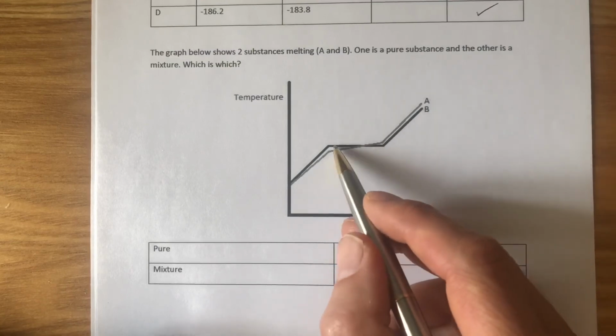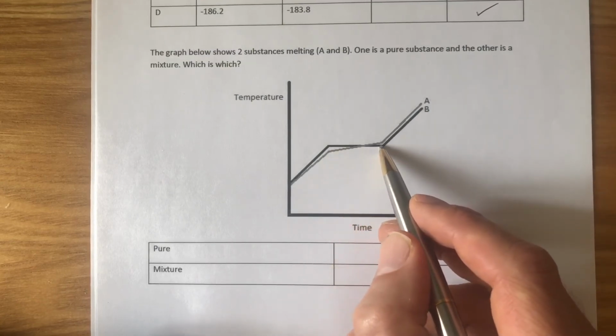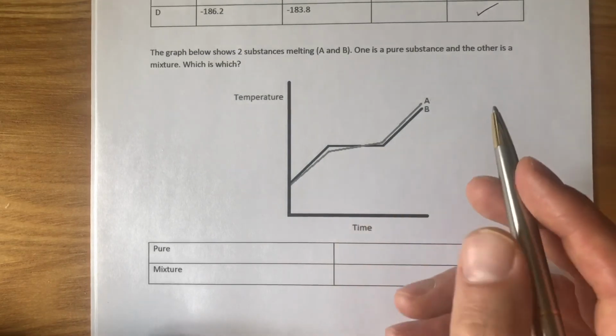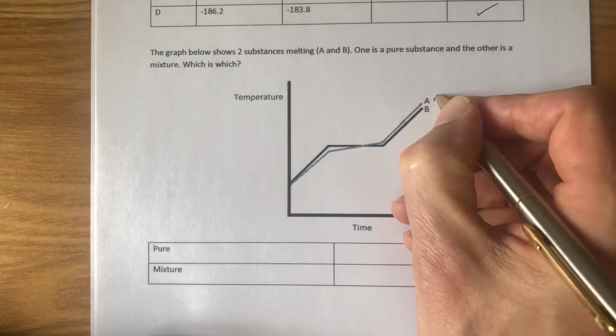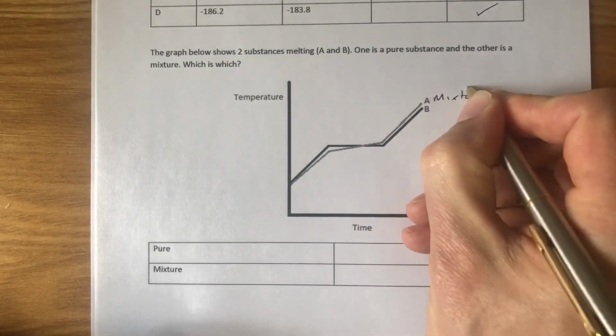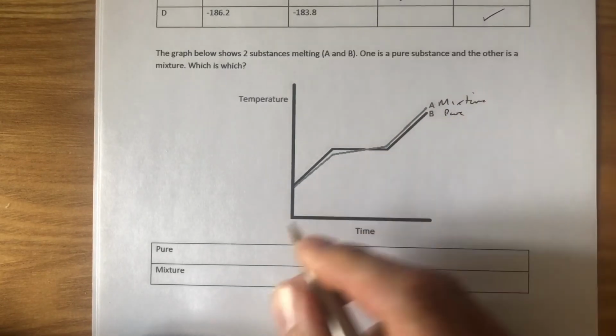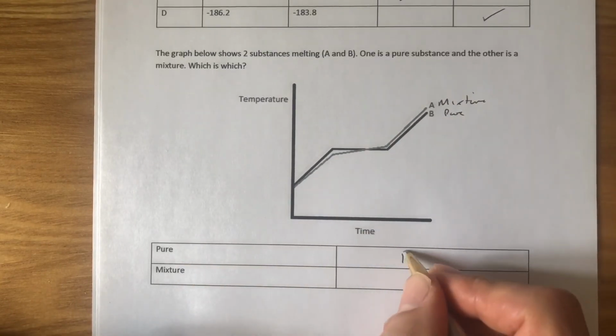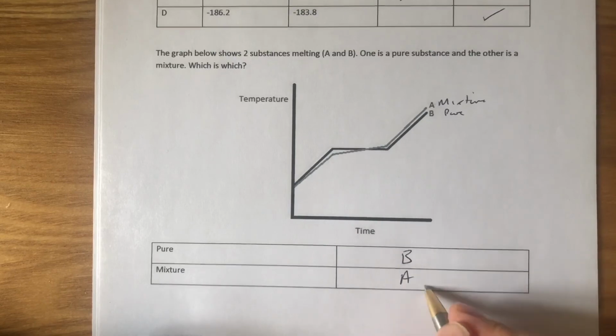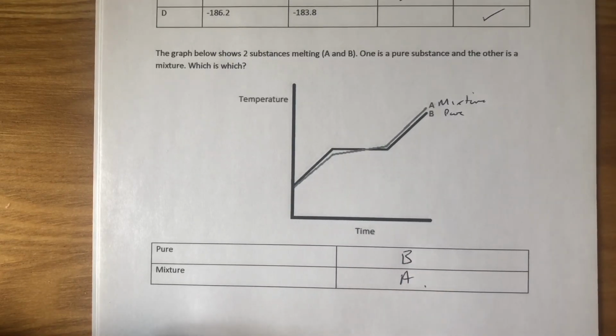Whereas in B, the melting point, the temperature never changes. So A here is the mixture and B is the pure substance. So the pure substance is B and the mixture is A. And that's really what we need to know about how to identify the difference between a mixture and a pure substance.